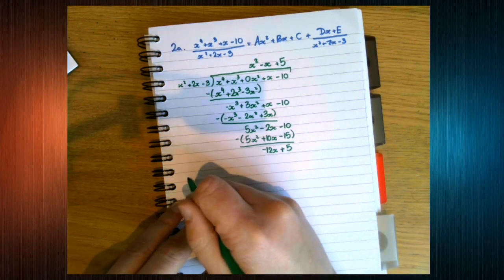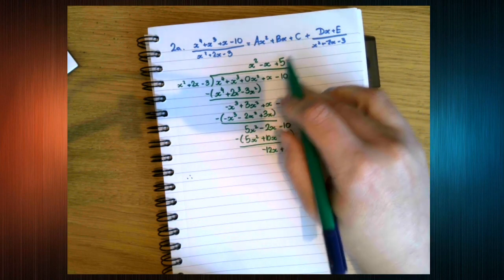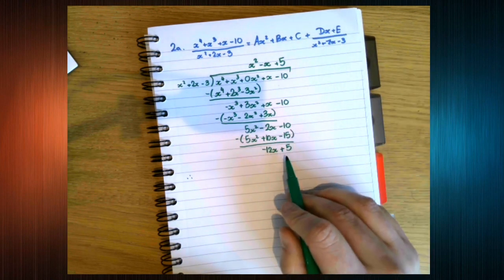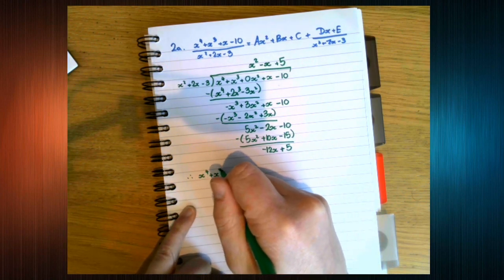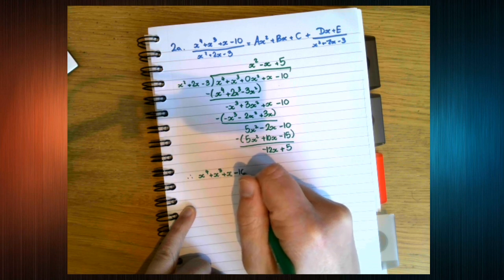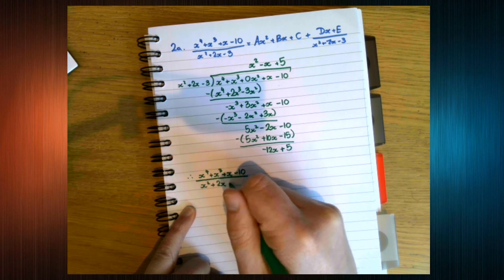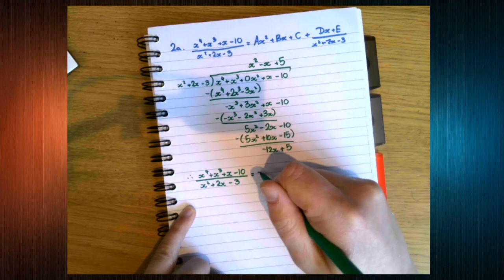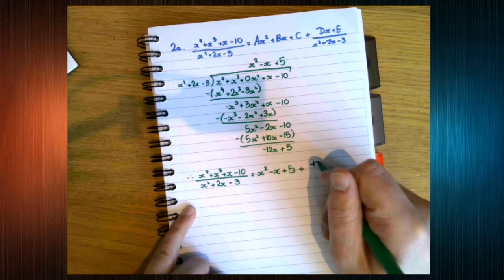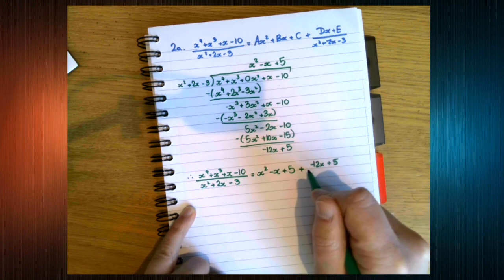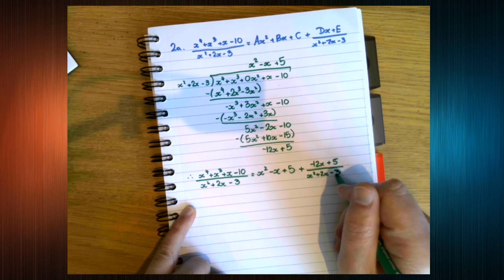So therefore, A is 1, B is minus 1, C is 5, D is minus 12, E is 5. Okay, so x to the 4 plus x cubed plus x minus 10 over x squared plus 2x minus 3 is equal to x squared minus x plus 5 plus minus 12x plus 5 over x squared plus 2x minus 3.